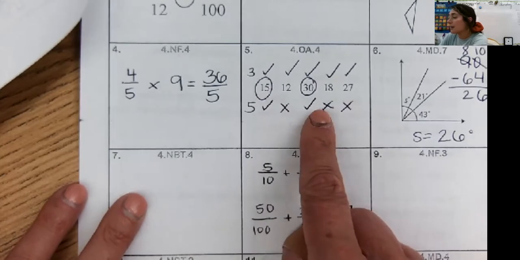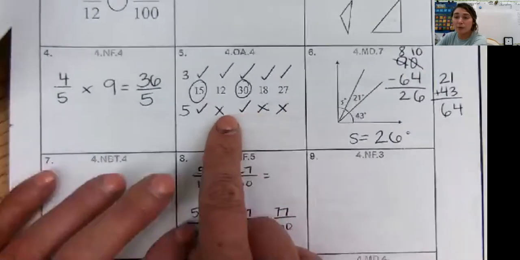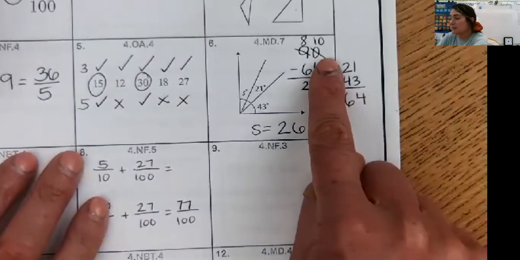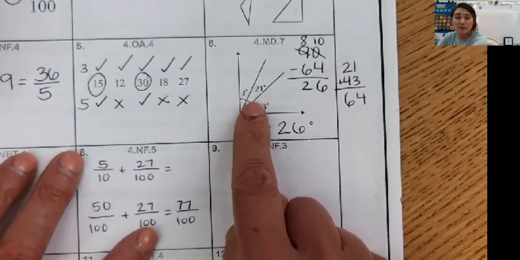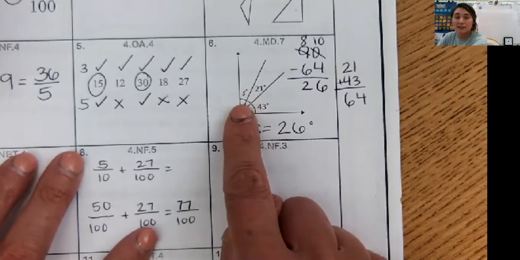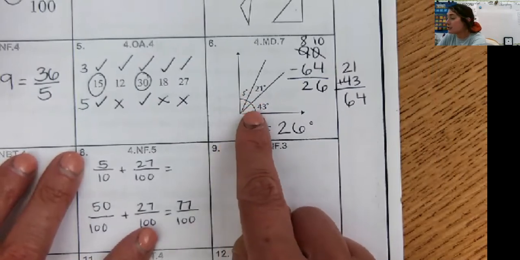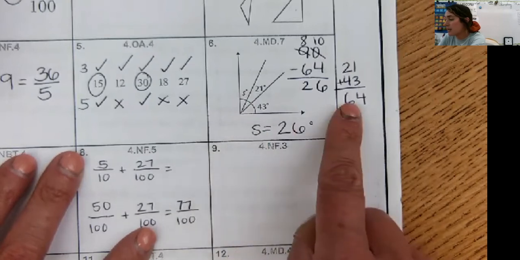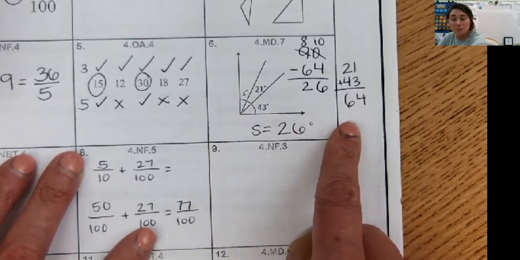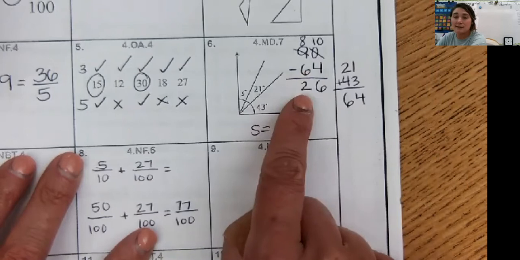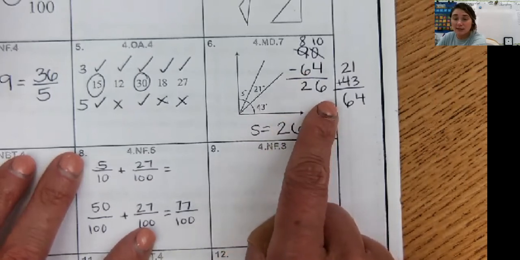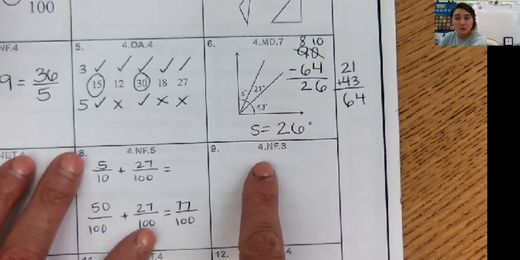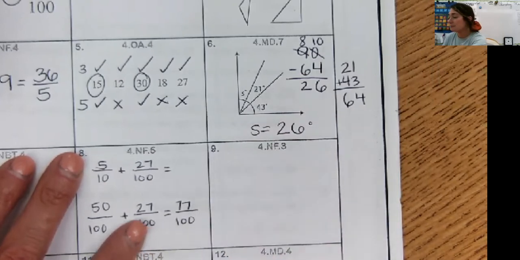Moving on, I have 2 rays that form a right angle. Remember, a right angle is equal to 90 degrees. I need to first add and find the sum of these 2 angles so I can subtract from 90 to get S. So 21 plus 43 equals 64. I take 90, I subtract 64, and I get a difference of 26. So S equals 26 degrees.